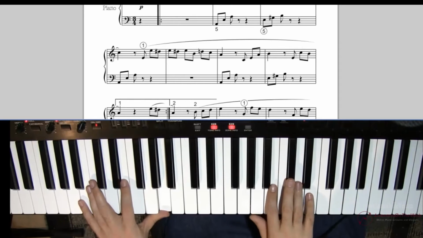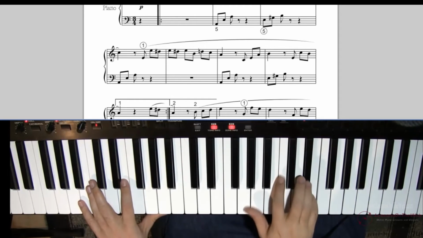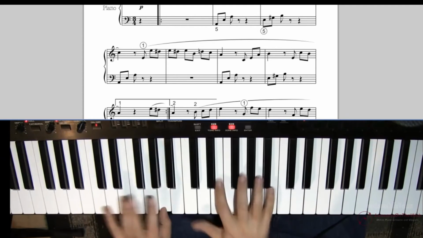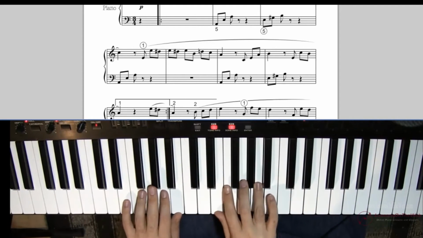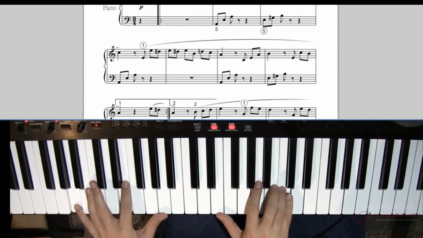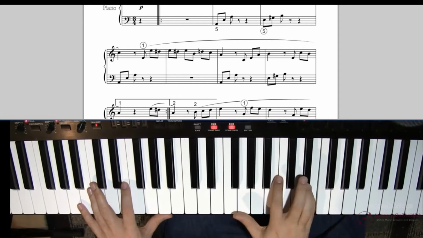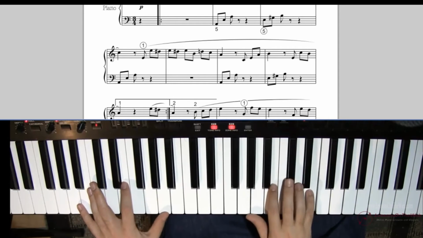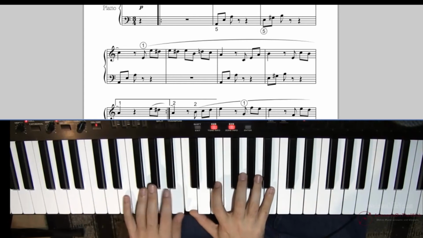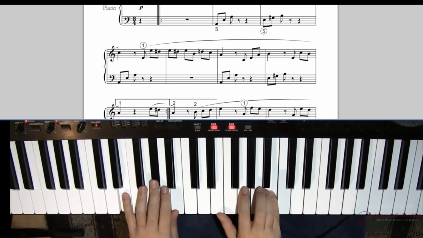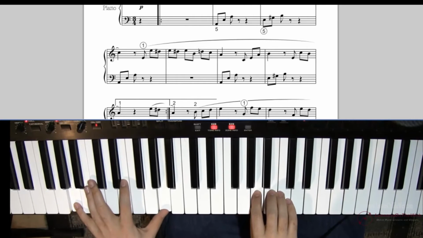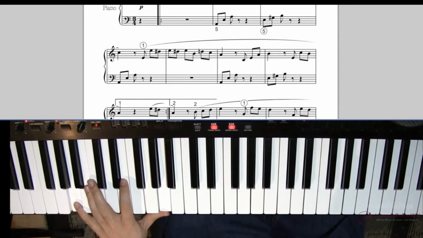And then you're going to repeat to the first line. And that brings us to the third line.